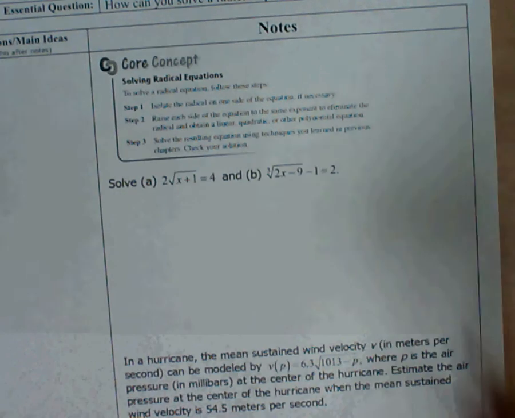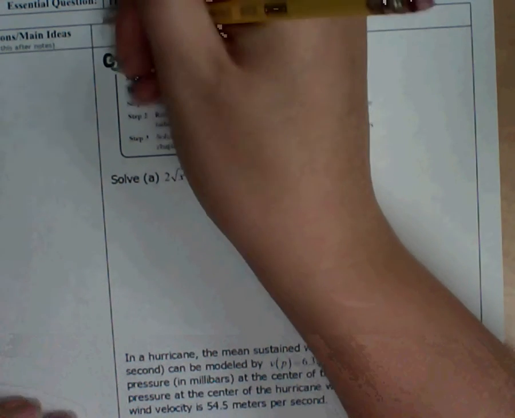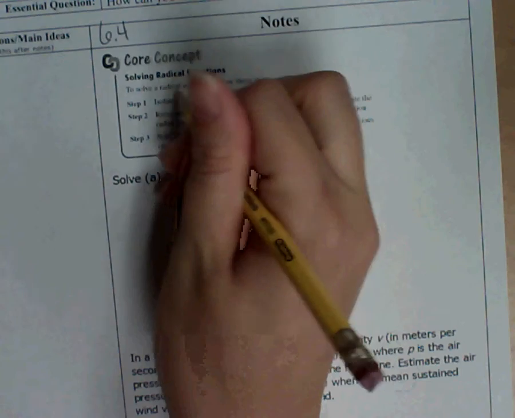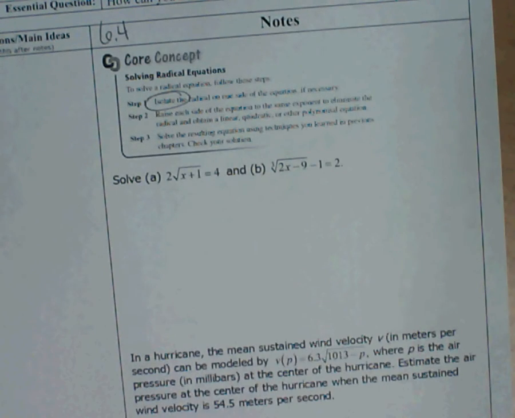This is your notes for 6.4, which is solving radical equations. So first off, we have our steps for solving radical equations. First thing we want to do is isolate the radical on one side of the equation if necessary.